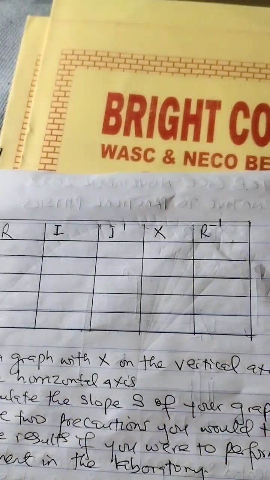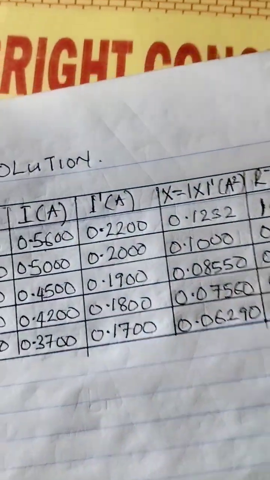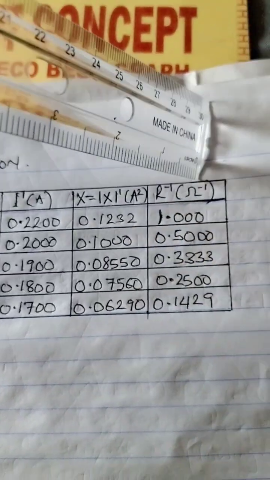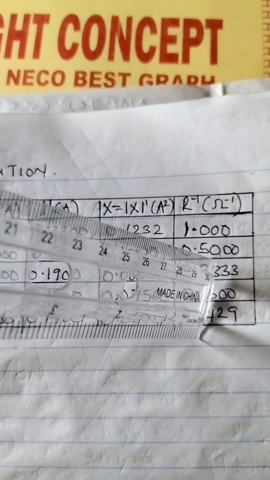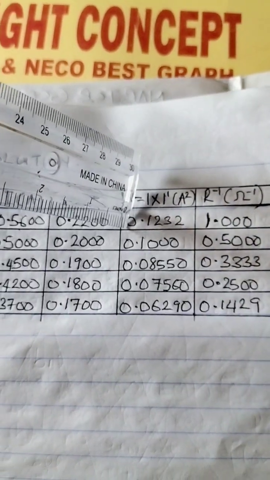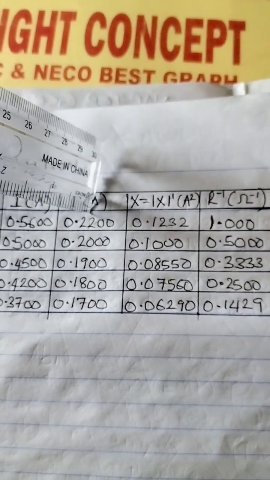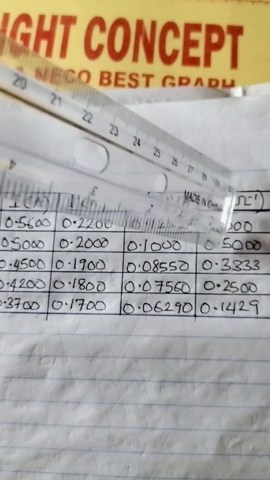So we look at our table once more. What are we plotting? S on the vertical axis, which represents the product of the two currents, I times I prime, and the inverse of resistance on the horizontal axis.